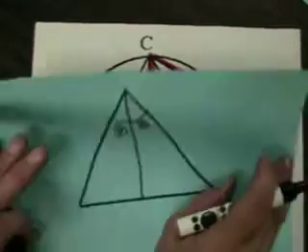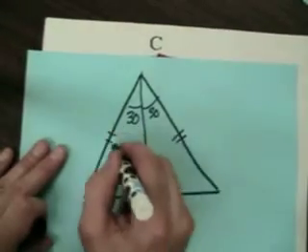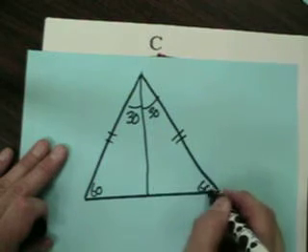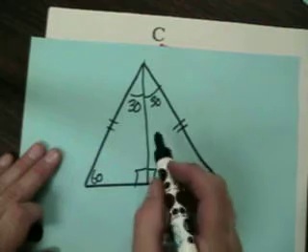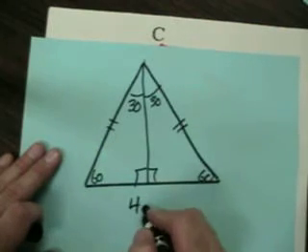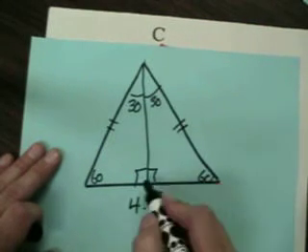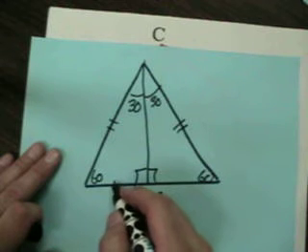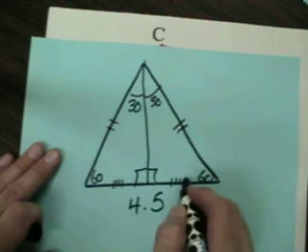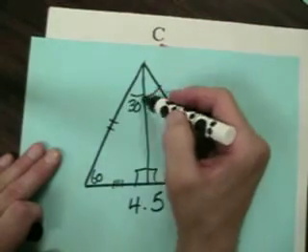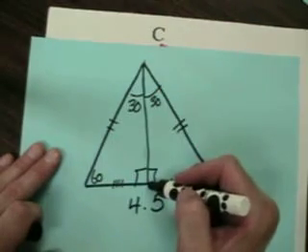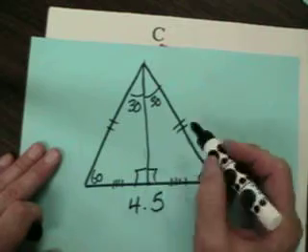And I know that these two sides are the same, and this is 60, 60, that's 90. And even though I have not drawn a very beautiful drawing, I know that this distance down here is 4.5. These have to be the same, because if I drop a line down here, these angles are the same, it's perpendicular, it's going to bisect.